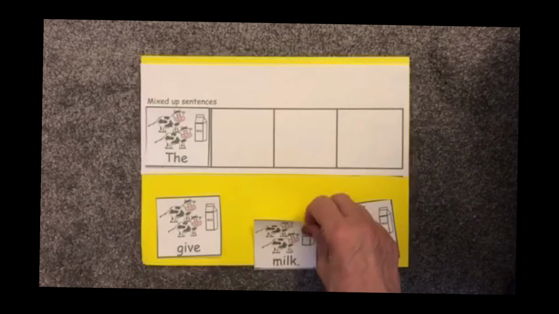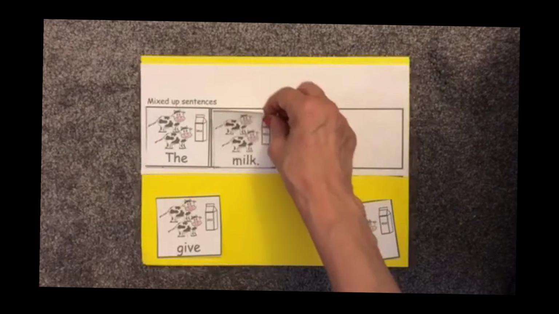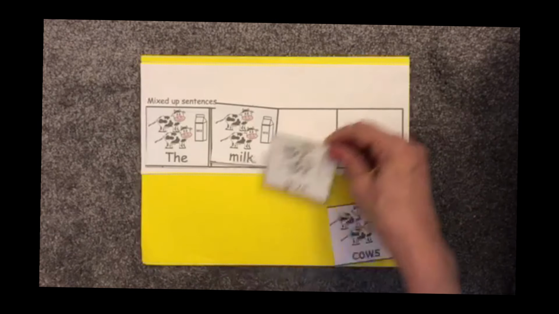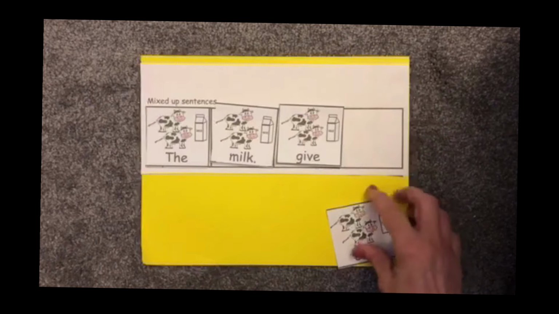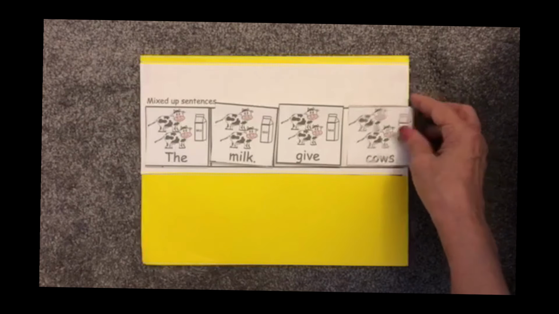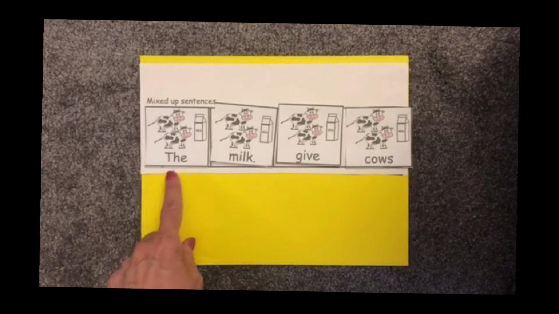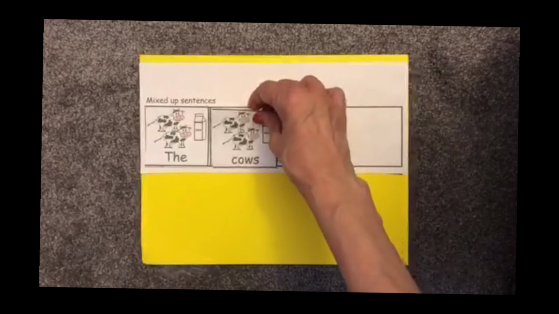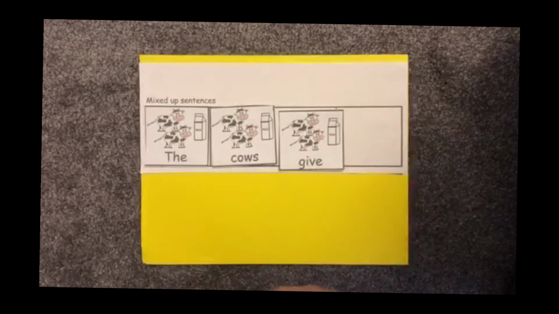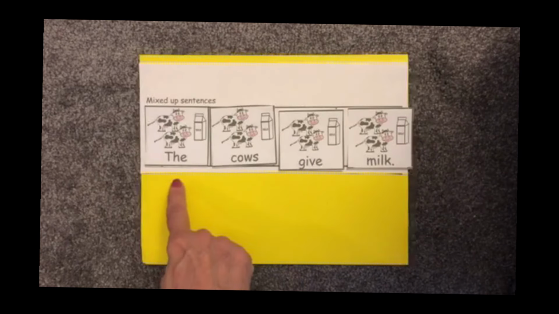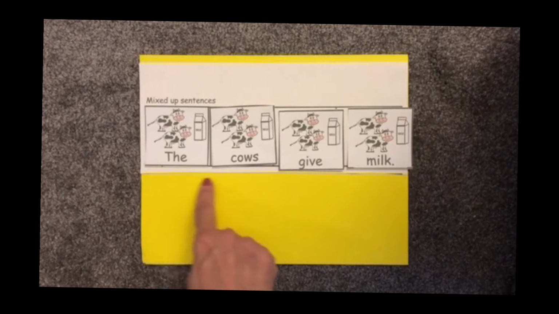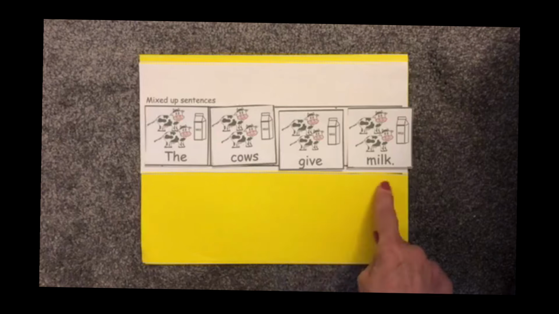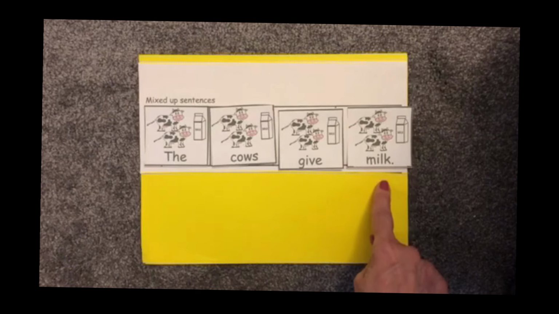So if we went the milk give cows, that does not make sense. The cows give milk. Then we have the cows, that's the naming part. Give milk, that's the action part.